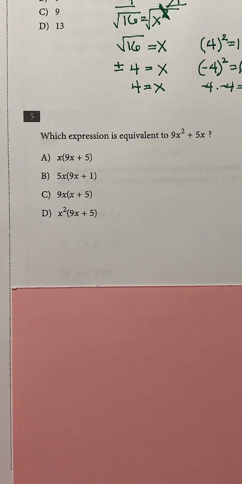Why not? So which expression is equivalent to 9x squared plus 5x? Is it A, B, C, or D?